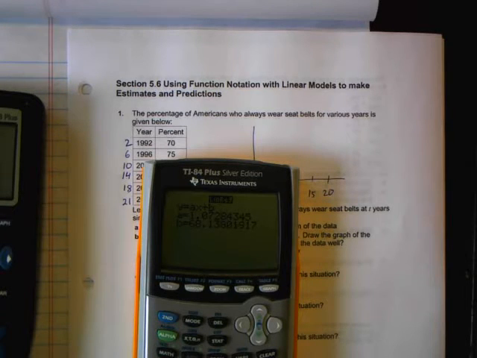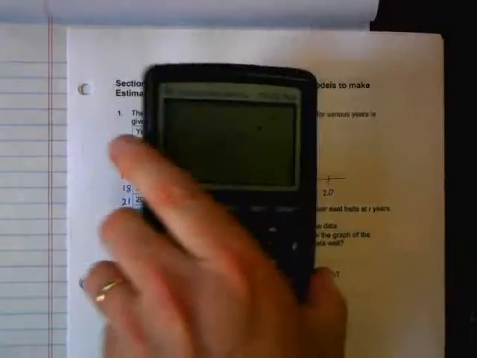Yes? When I hit enter, mine doesn't come up with A equals. Well, I did it twice. Okay. You have the older type calculator. So hit clear on your calculator. And now we're going to start over. We're going to do it again.